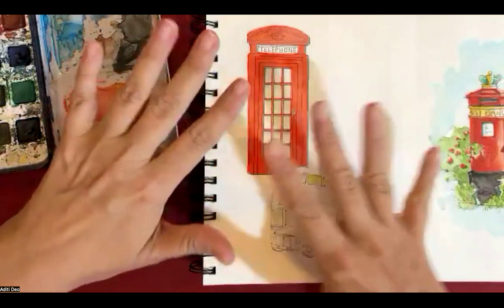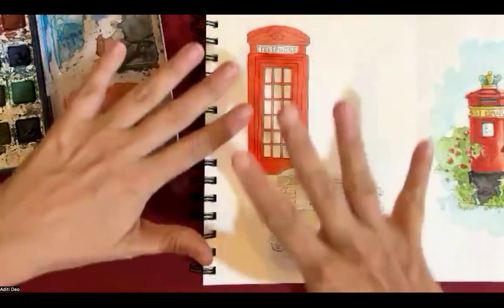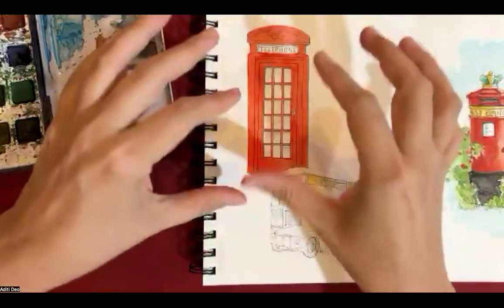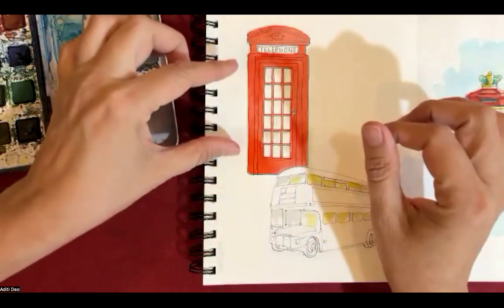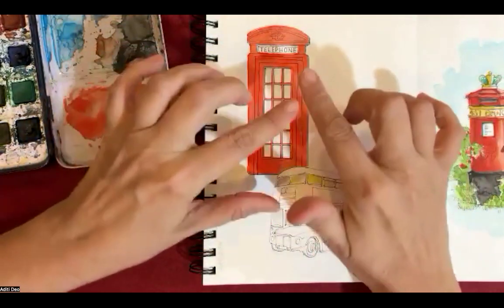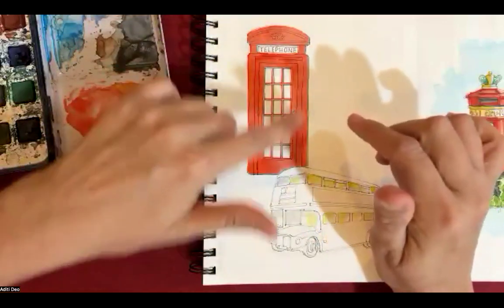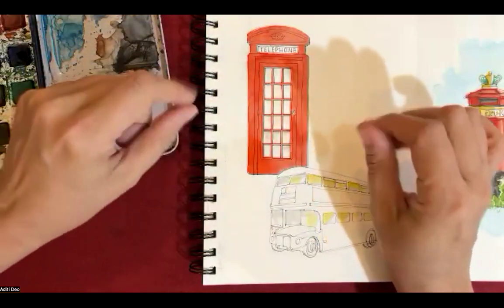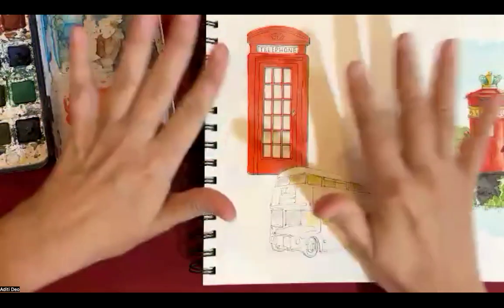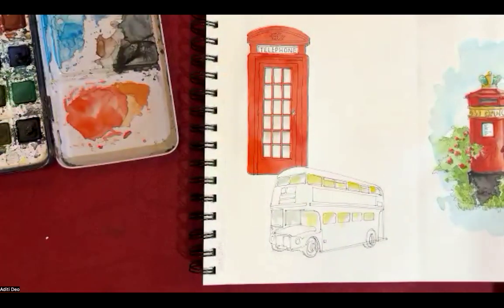Also, while it is drying, pigments go and merge with other pigments which are still wet. So what looks like a big stain or, I guess, unevenness in the painting, that can even out as the paint dries also.